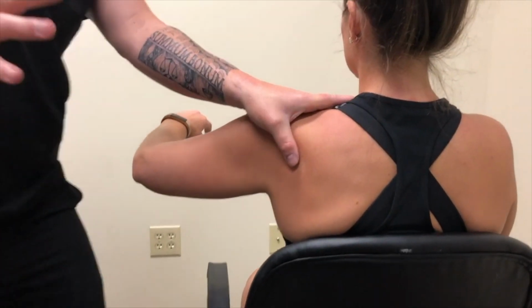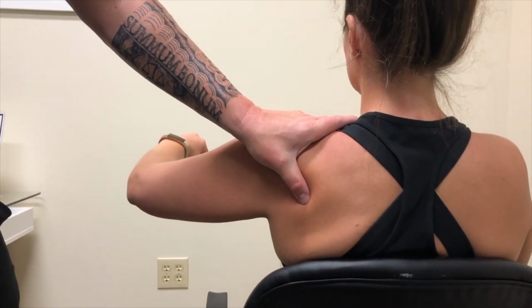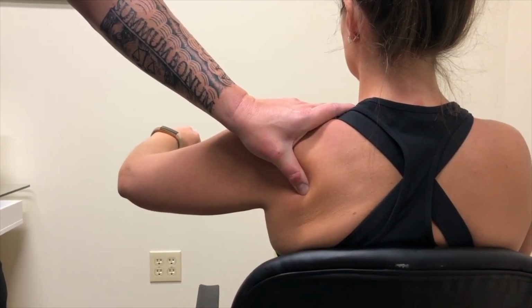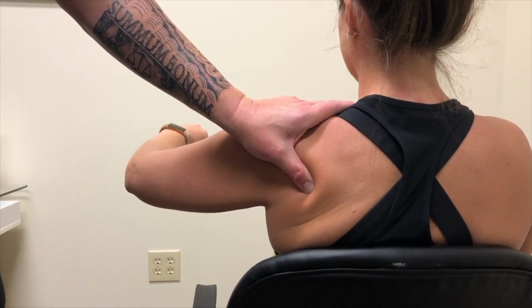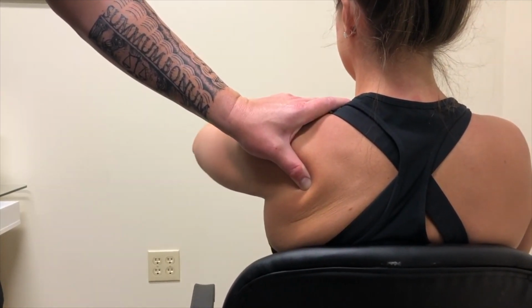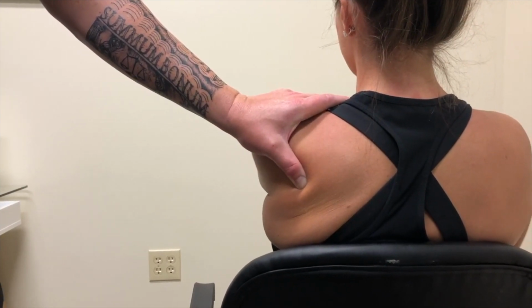Now I want to show one without me backing it up. So we would have got the depth just like that, and then our tension just like that, and I'm staying here and I'm letting it come to me just like that.